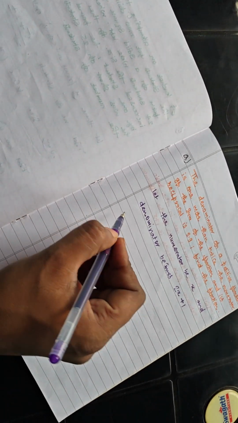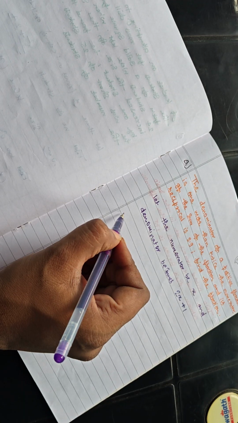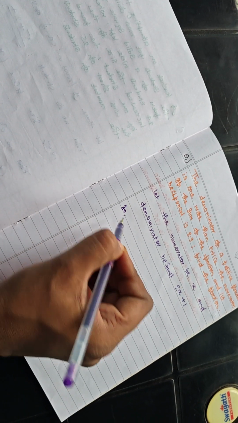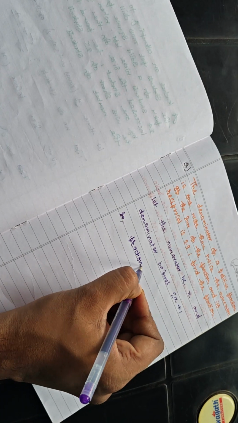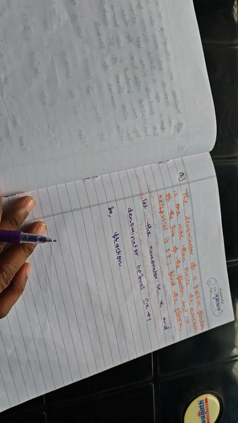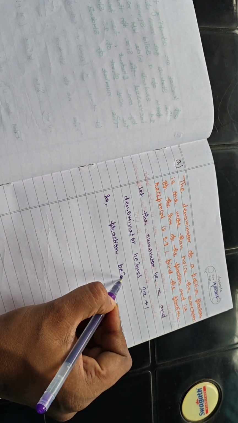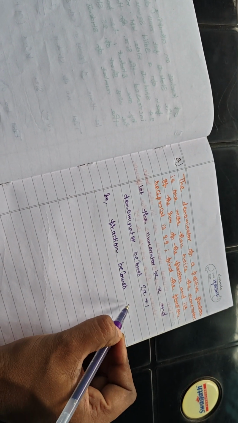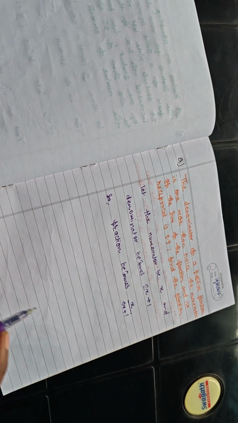Now we have a fraction, so the fraction becomes x upon 2x plus 1.